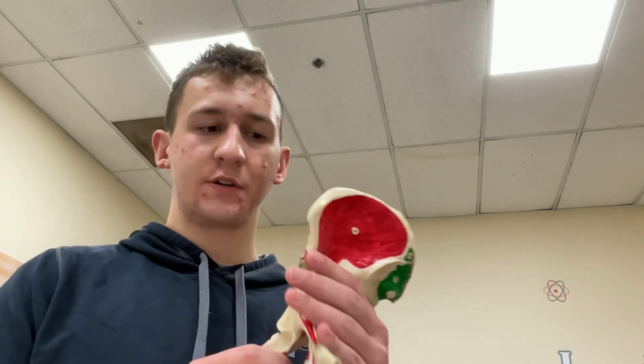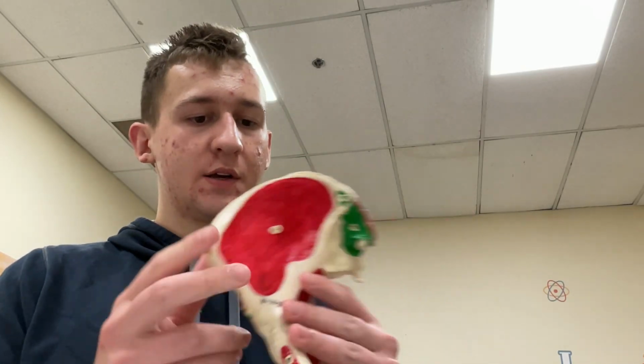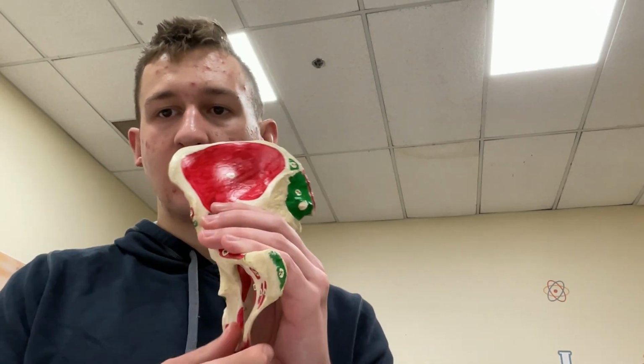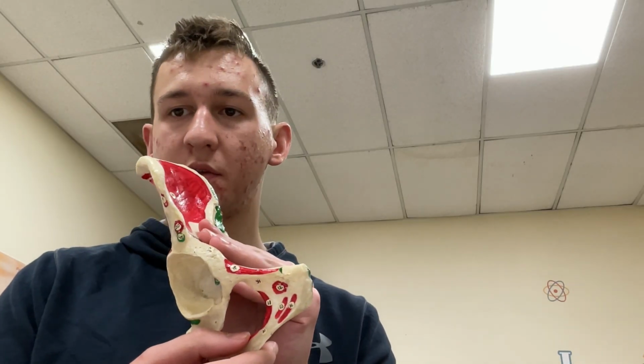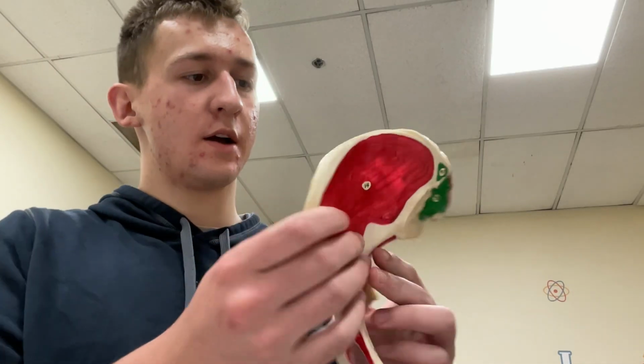All right, we're going over some more painted bones. So this is an os coxa, and we can tell that this is the right hip bone because we can see the acetabulum pointing laterally towards the right. So going over some of the origins now.